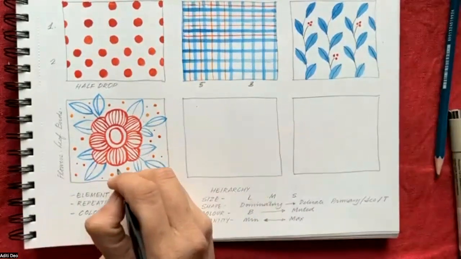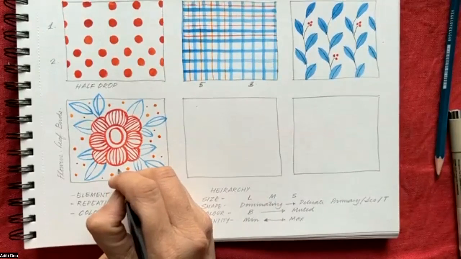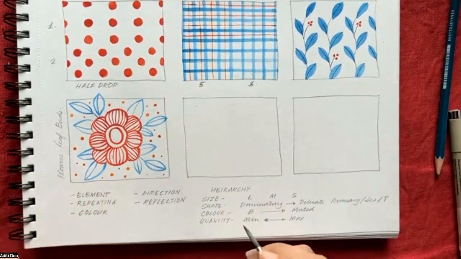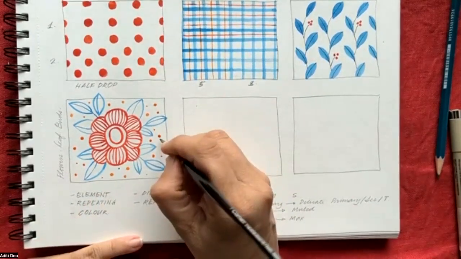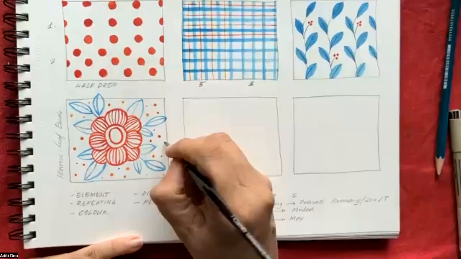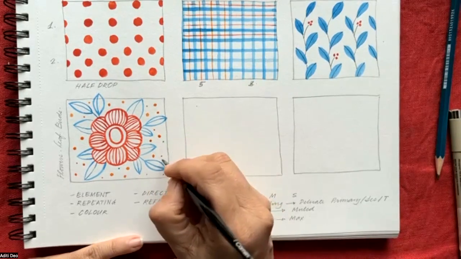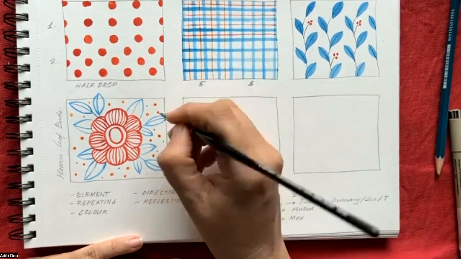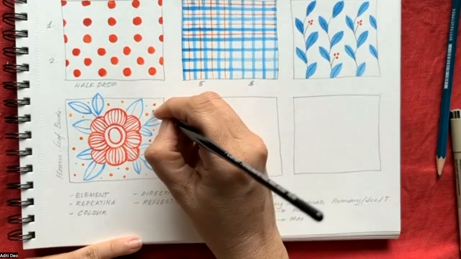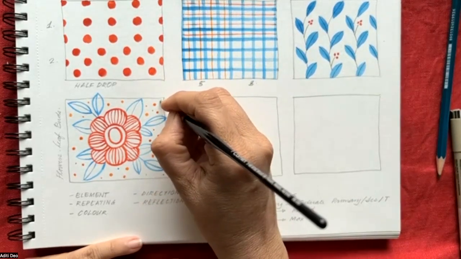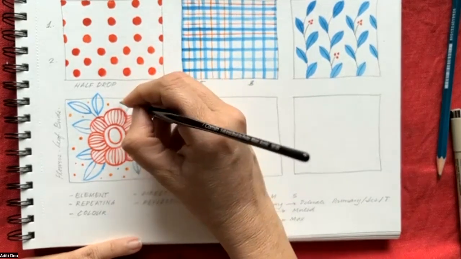So where will I add it? In the spaces, but not exactly in the same line as the orange dot. So I won't put it in a single line here. I'll put it a little off and not exactly in the center. So again, offset. This is the center.